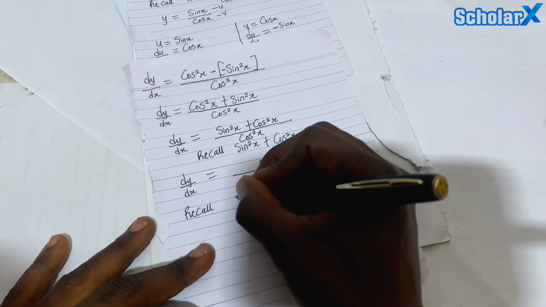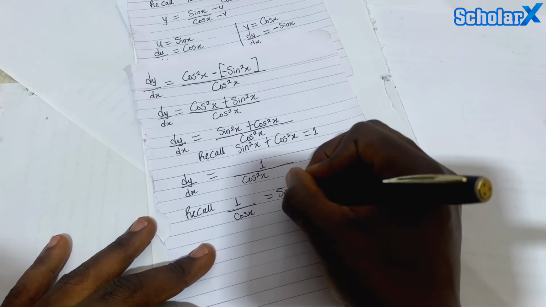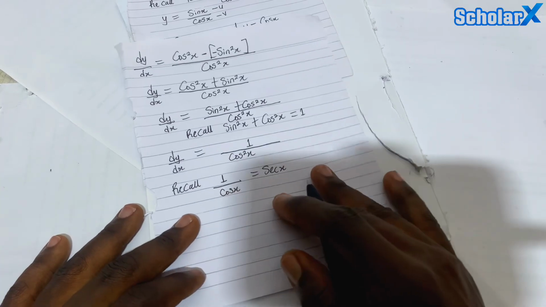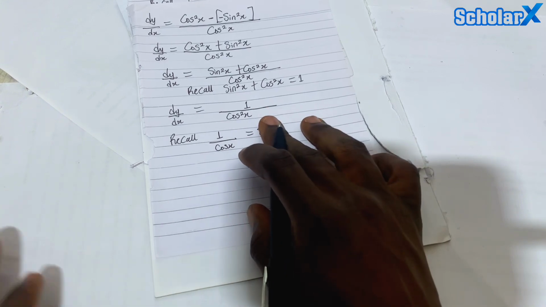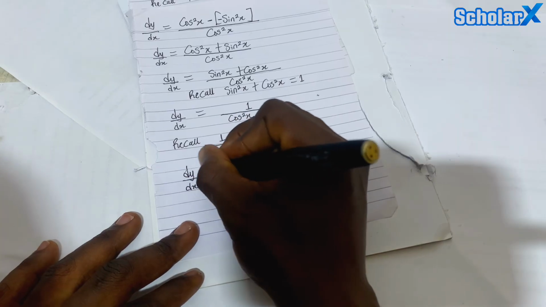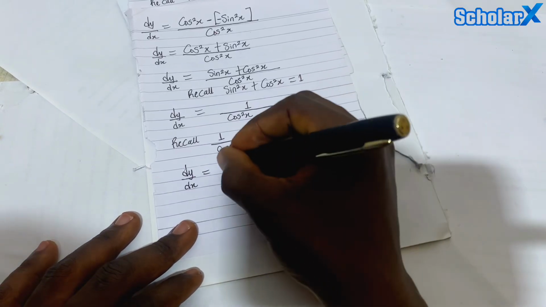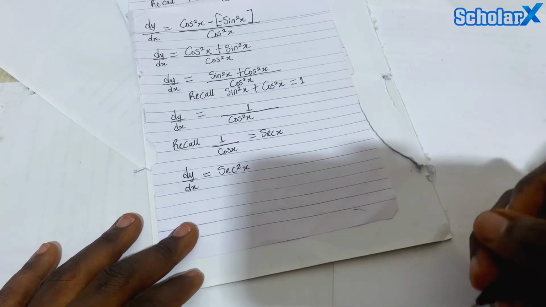Recall that 1 over cos gives us sec x, from trigonometric identities. So since we have 1 over cos squared x, finally our dy/dx is going to be equal to sec squared x.